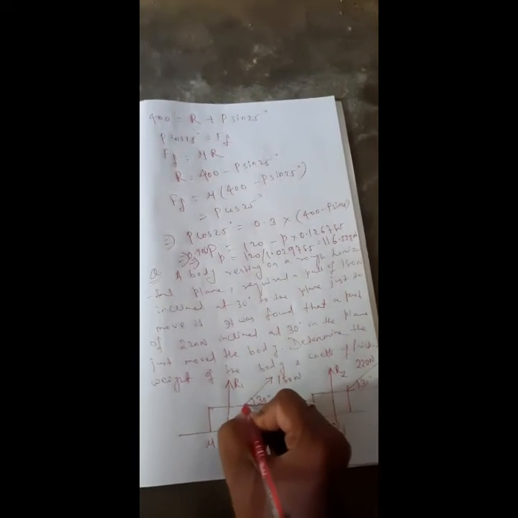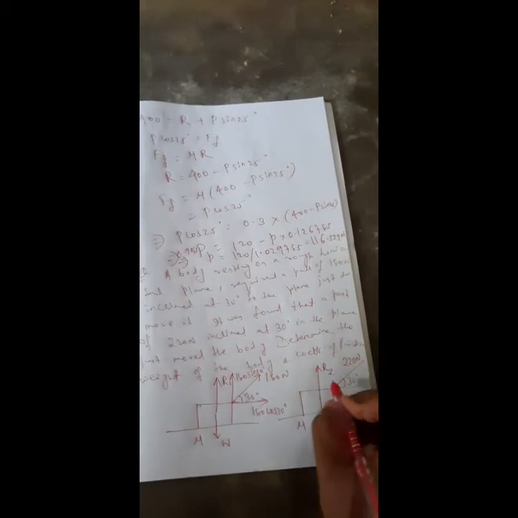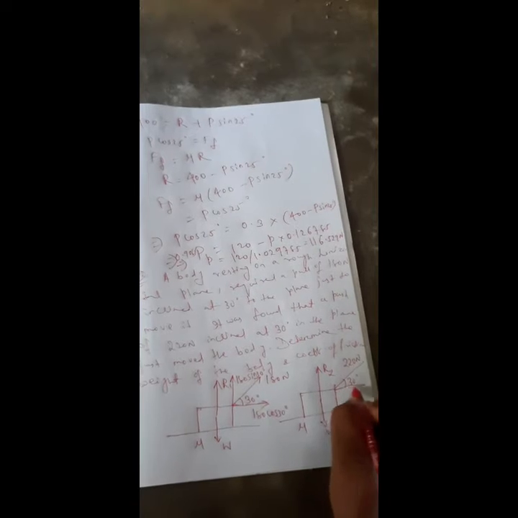Its horizontal component is 180 cos 30 and its vertical component is 180 sin 30. Similarly, the horizontal component is 220 cos 30, but its direction will be towards the body, and if we resolve this, it will also be downward. It's a compressive nature, so it will be towards the body. Its vertical component is 220 sin 30.